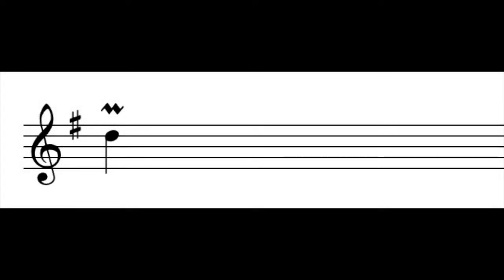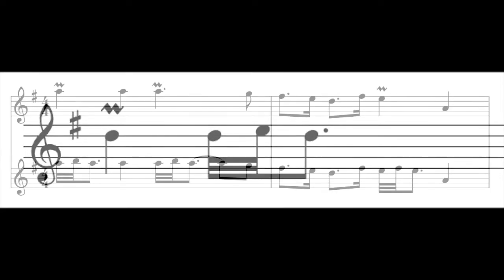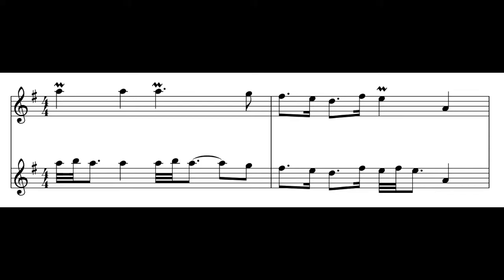The upper mordant, shown by this sign above the note, is an instruction to play the note and the one above it quickly before going back to the first note, like this. Here's an example. And now you'll see how much easier it is to use these signs rather than writing them out in full.